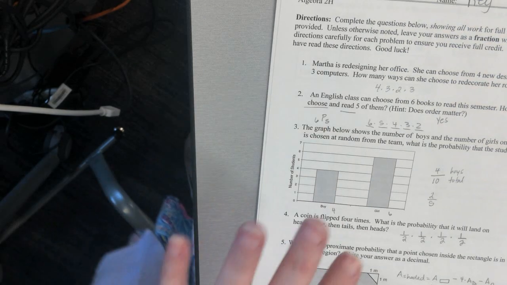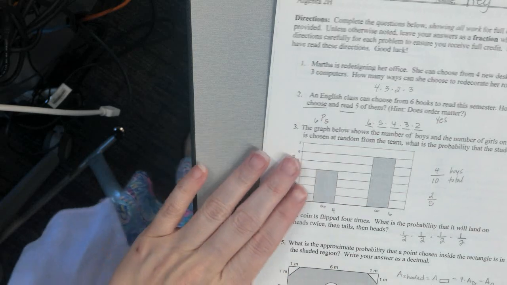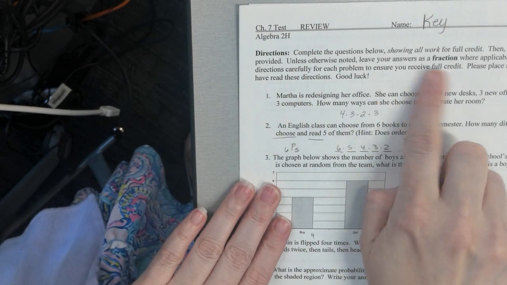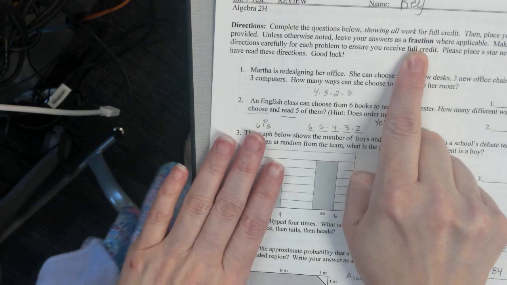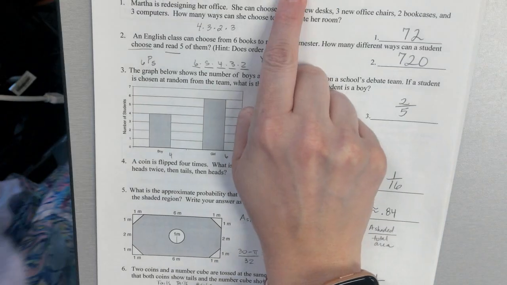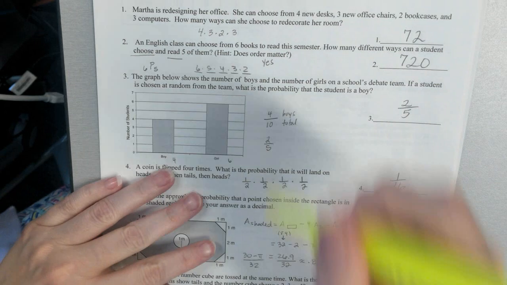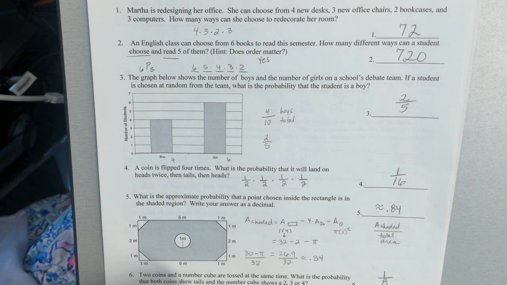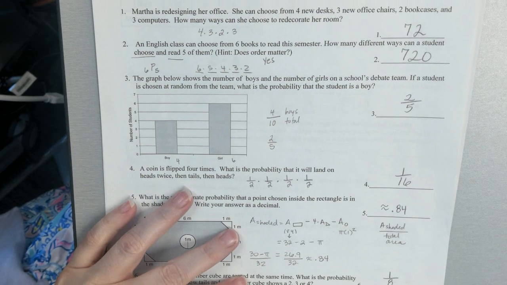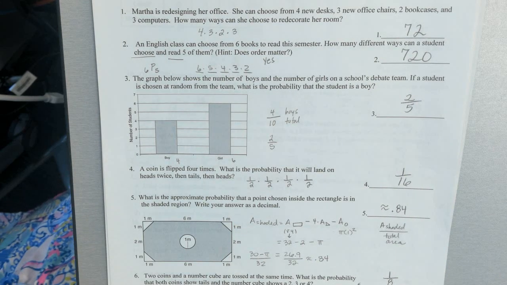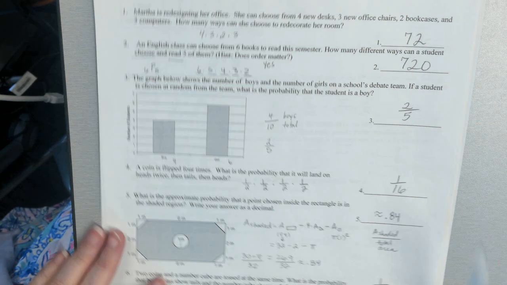Alright, so your Chapter 7 test is tomorrow, and it is going to be very similar to this packet. Now, I said make sure you're showing your work for these. Some of these there might not be much to show, that's fine. And I said unless otherwise noted, leave your answers as a fraction. Some were noted, and it's going to be the same thing on your test, so leave them as a fraction. And hopefully you read through your directions.